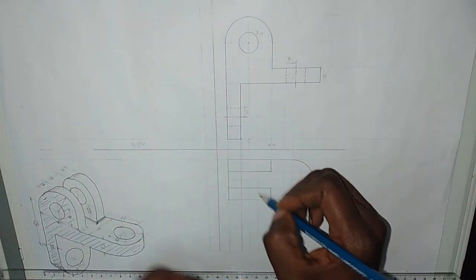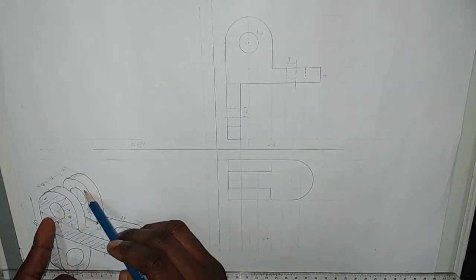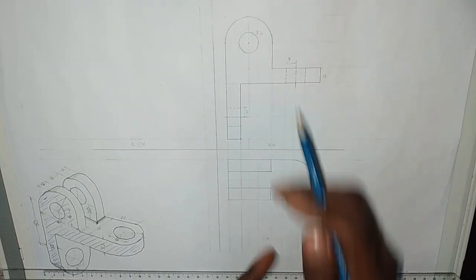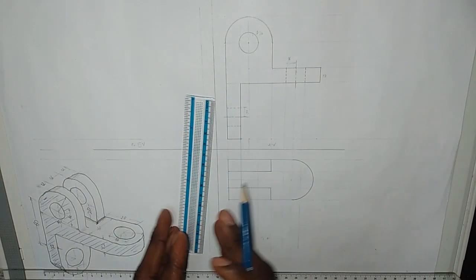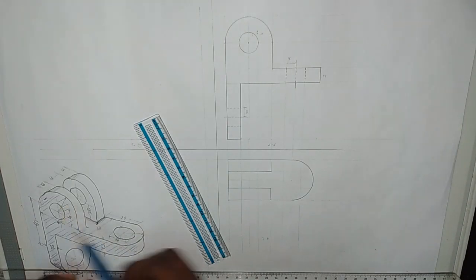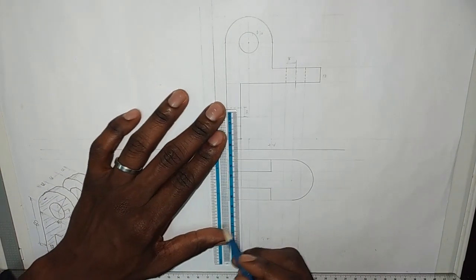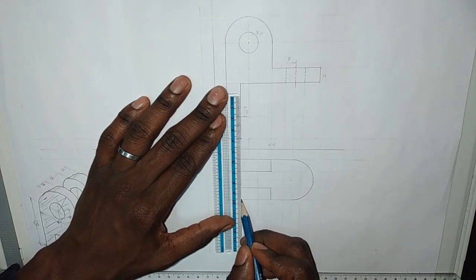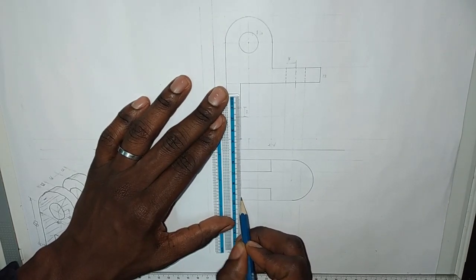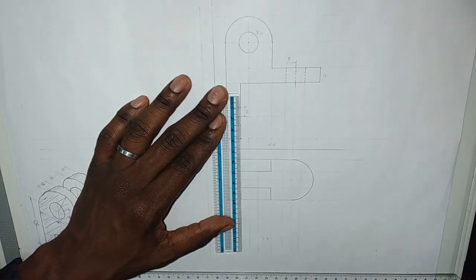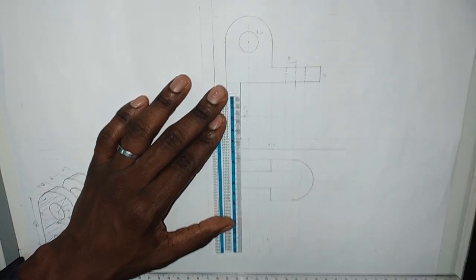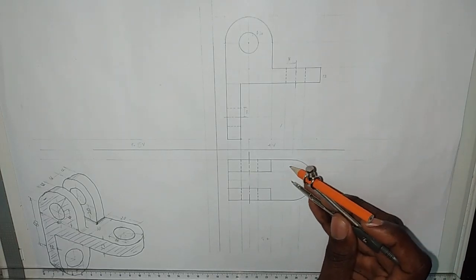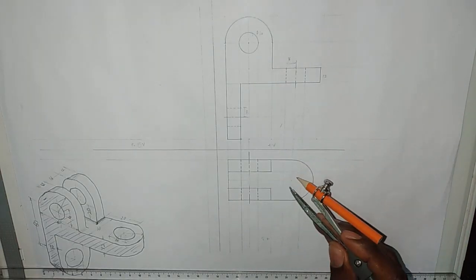Okay, then I also have to show my holes, 2 holes going through. They are aligned with the hole in the front view here. But in the plan the holes are going to be hidden, so I'm going to use hidden lines to show the holes. That's my hidden lines. Then I also have to put this hole here, hole of diameter 8, this way.